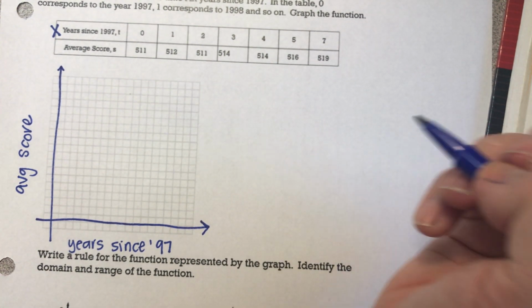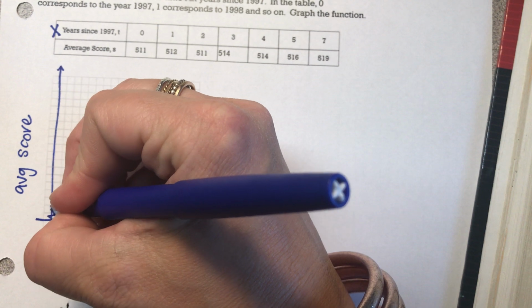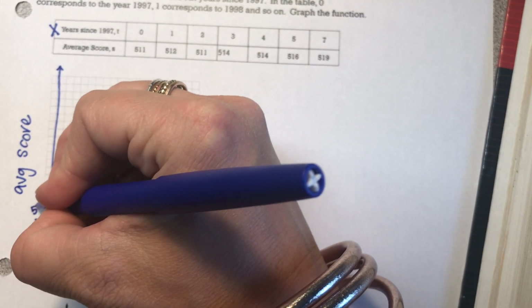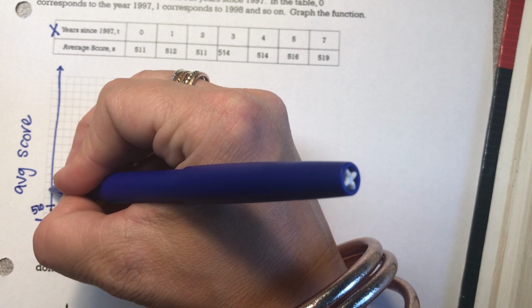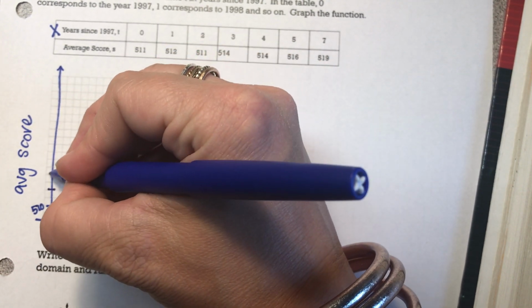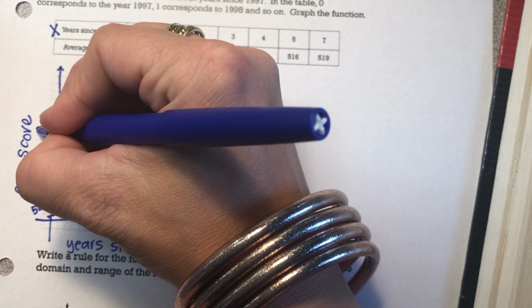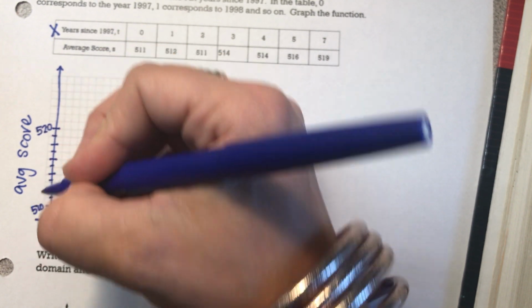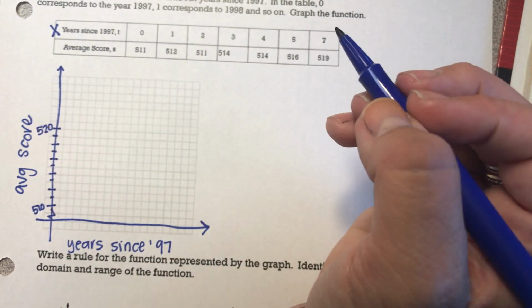Now what I'm going to do is what's called a break. So I'm showing that there's some data in between here that we don't need. And then I'm going to go 5, 10, 11, 12, 13, 14, 15, 16, 17, 18, 19, 20.